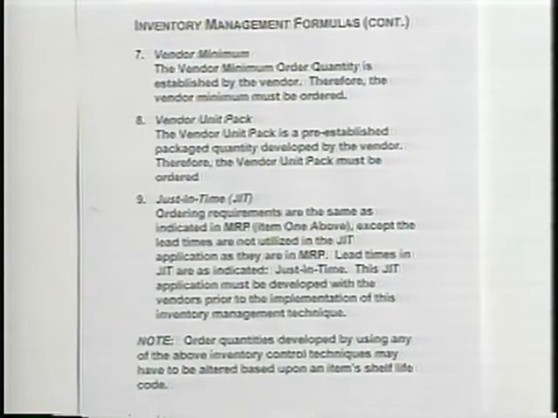The key is to define what JIT means. Yes, we know it's just in time, but is that time element 1 hour before I need it, 4 hours before I need it, a shift before the item is required, or a day before it's required? As indicated in the definition of JIT, it's identical to MRP, that is without the yield factor, except the time element is smaller than the time element used in the MRP application.